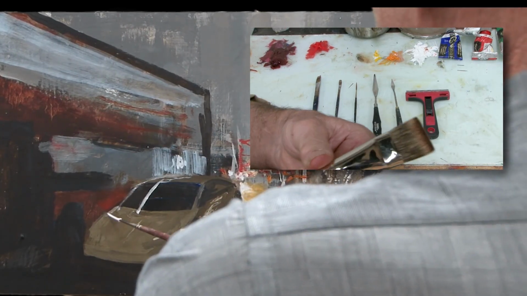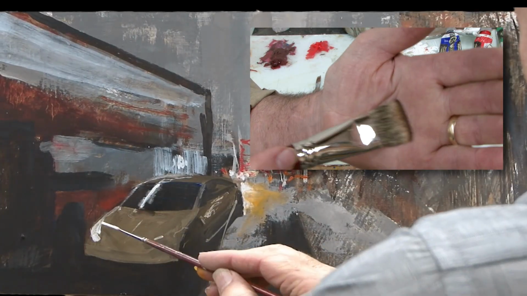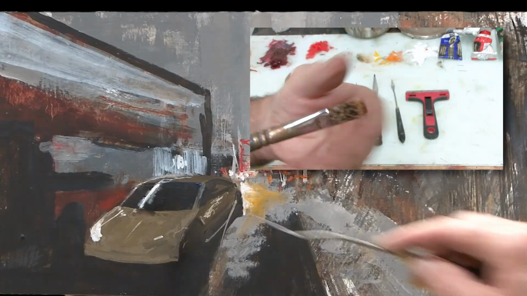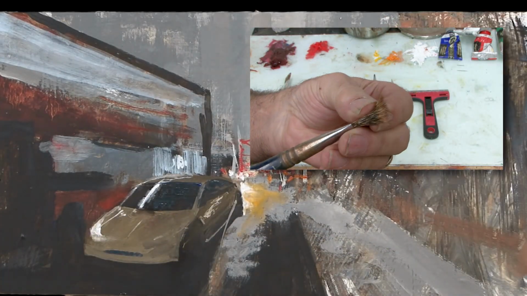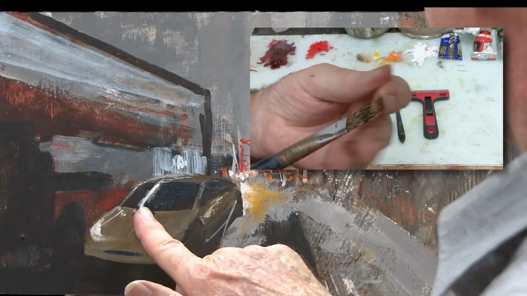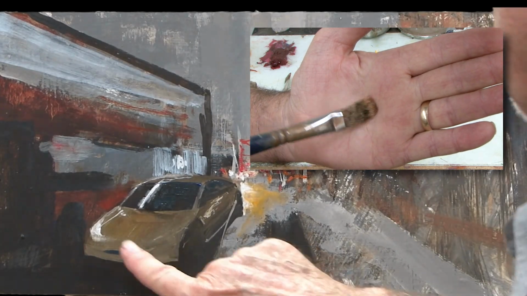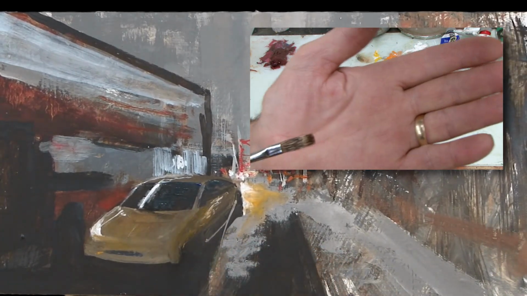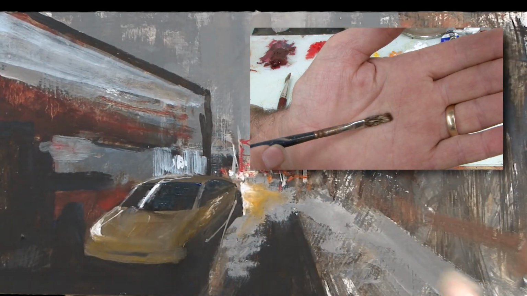So here's the Sable Tech. This is a bright brush. This is a 5090 Royal Langnickel. You can see the type of brushes that are on there. This is a mongoose brush. And then this is the 3/8 inch wide brush that I use. It's a number 10.